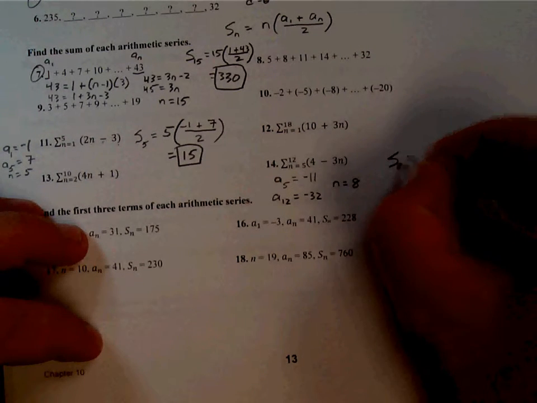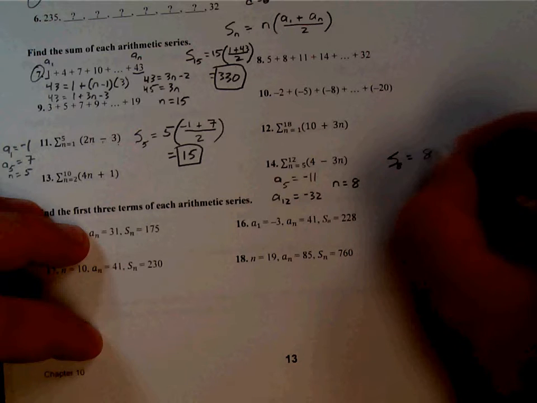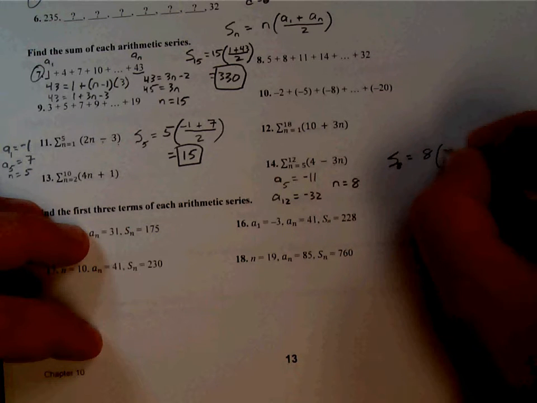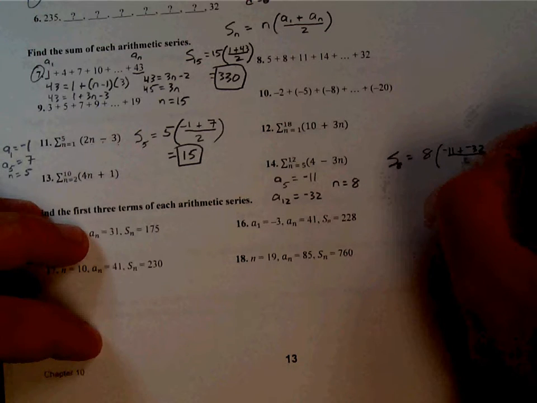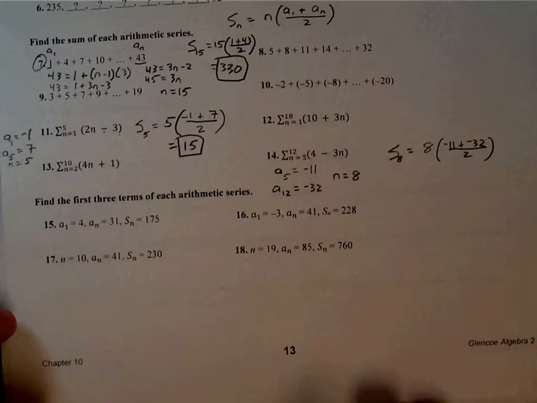So the sum of those 8 terms is equal to your 8, the n value, times your first term, which was negative 11, plus your last term, which is negative 32, divided by 2. You can finish it from there.